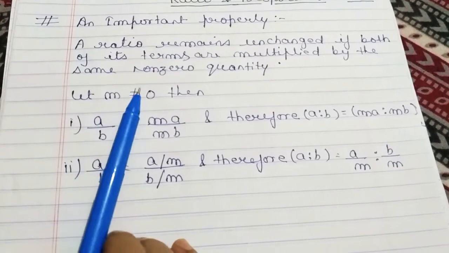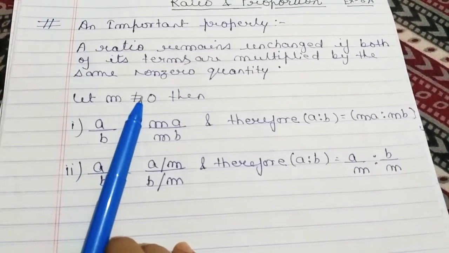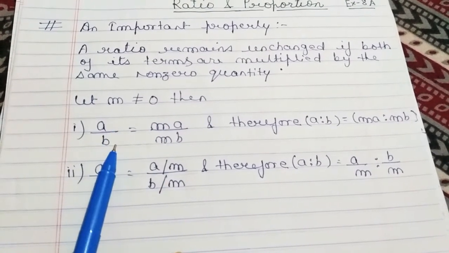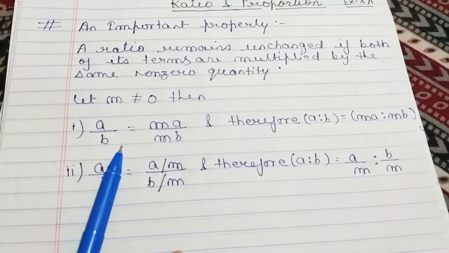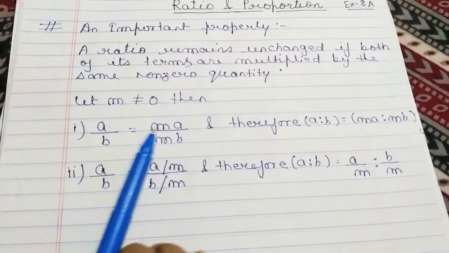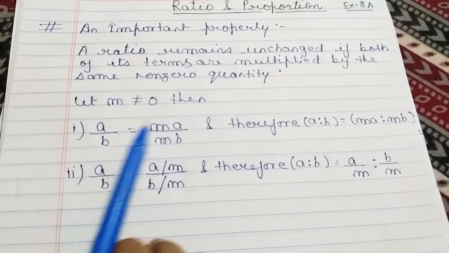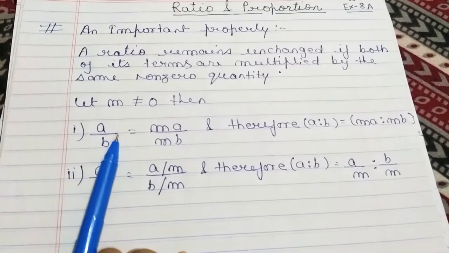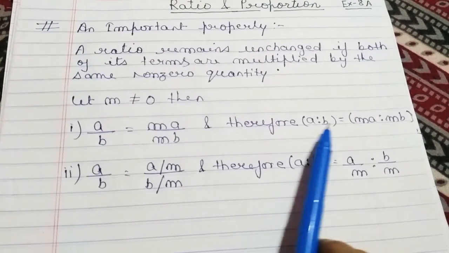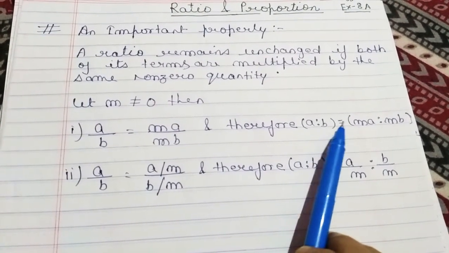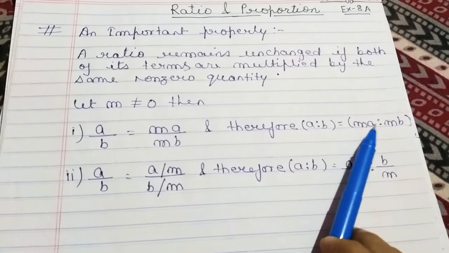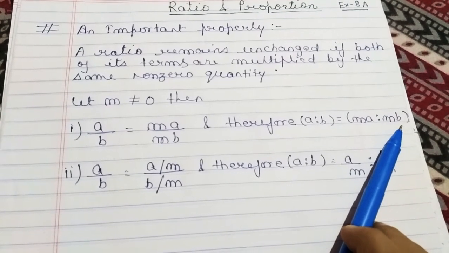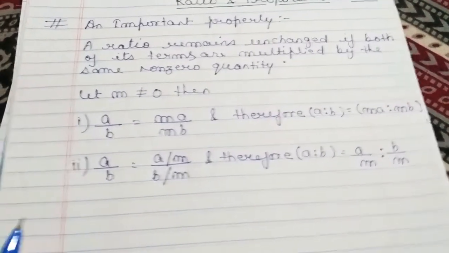Suppose m is a non-zero number, then a by b is a ratio here. So when I multiply m with both of the terms, the new ratio is equal to this ratio. It means a is to b is equal to m into a is to m into b. Okay. Take an example.